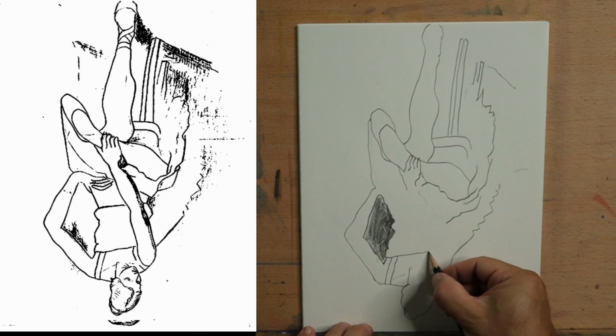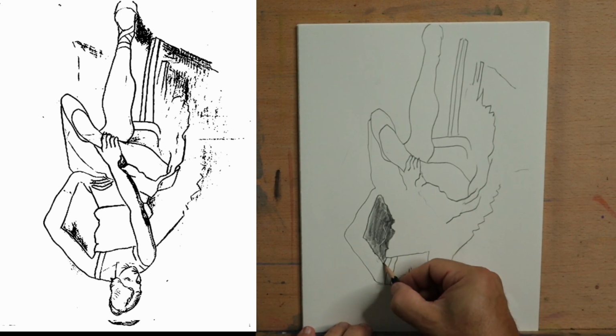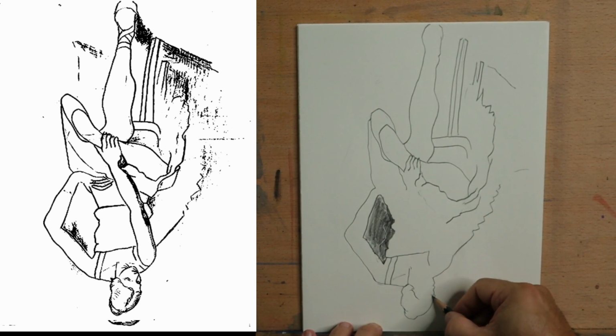They're just more accurate in terms of their location or their arrangement with other same quality and size of other similar shapes, similar lines.